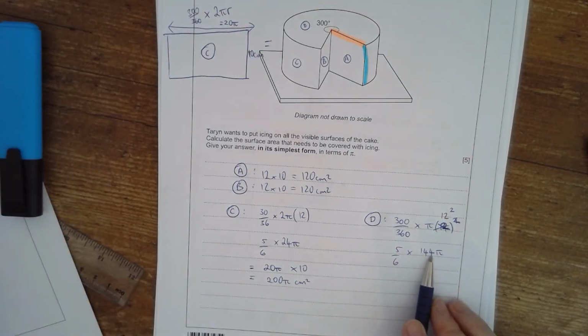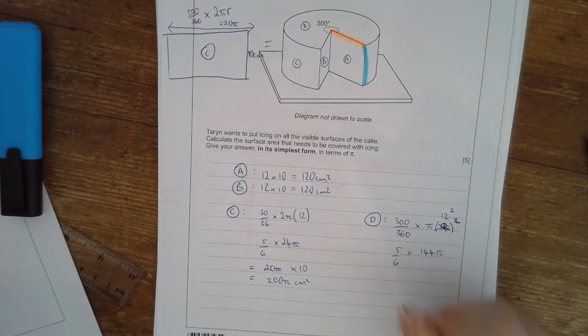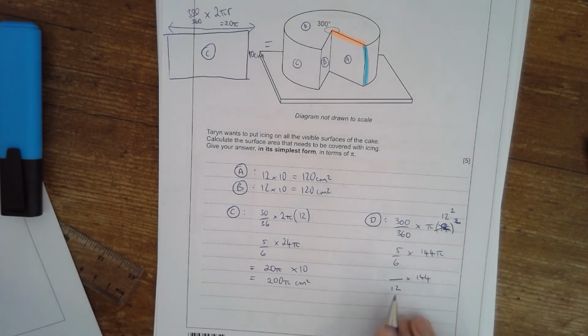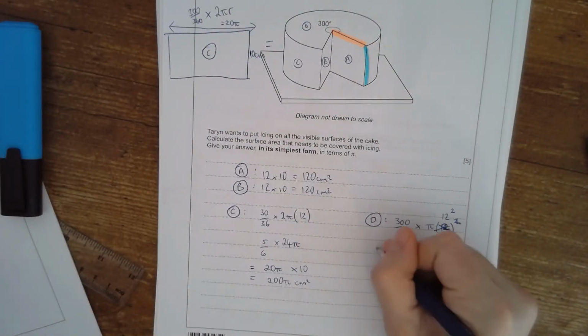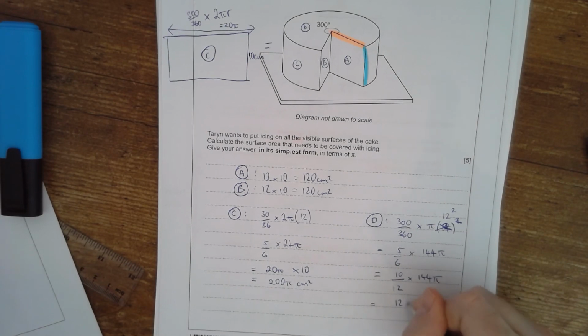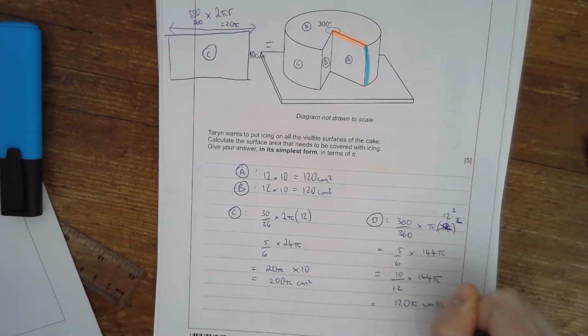How many 6's go into 144? I don't know, but I do know 12 goes into it because I just did it. So if I make that an equivalent fraction, I've times 6 by 2, so I need to do 5 by 2 as well. So it's the same as asking what's 10/12 of 144 pi. Well, 1/12 is 12. 12 times by 10 would be 120 pi centimetres squared.